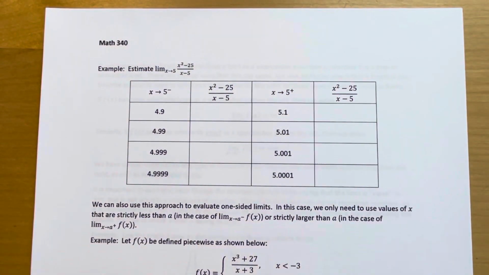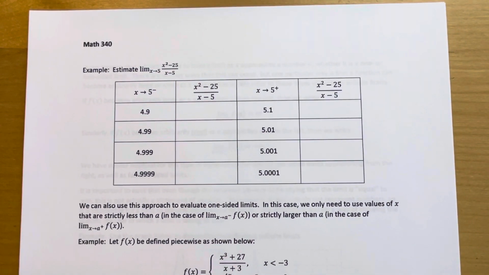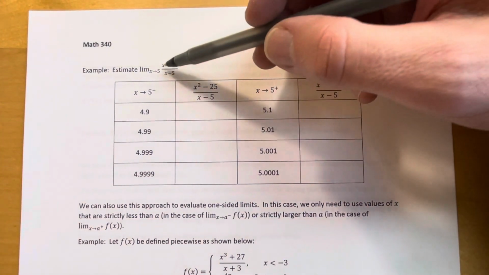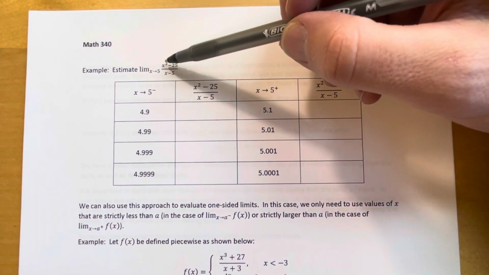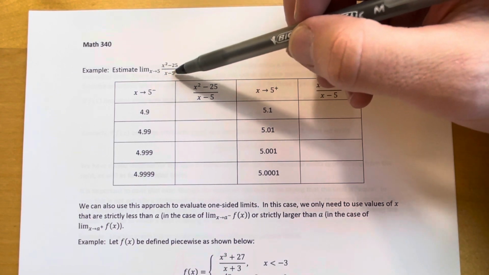All right, so in the last video, we spent some time evaluating limits using graphs, or the graphical approach. In this example, we're going to use the numerical approach that we talked about at the end of that video. So what I want to do is evaluate this limit right here. It's the limit as x approaches 5 of x squared minus 25 over x minus 5.